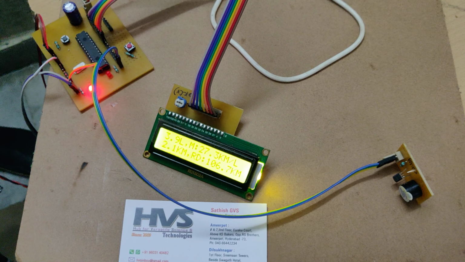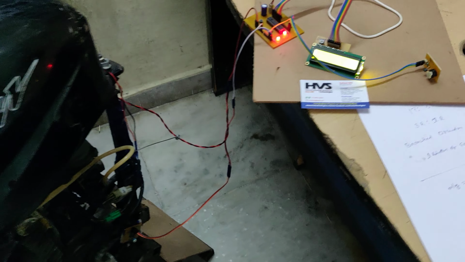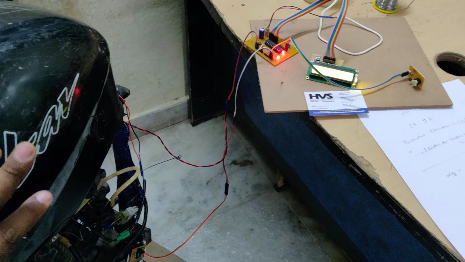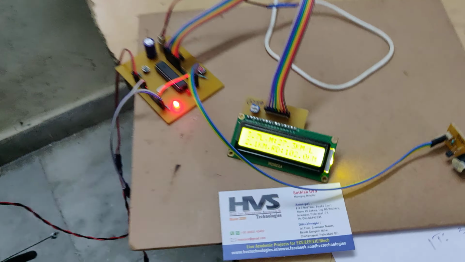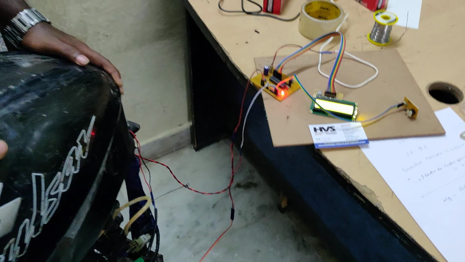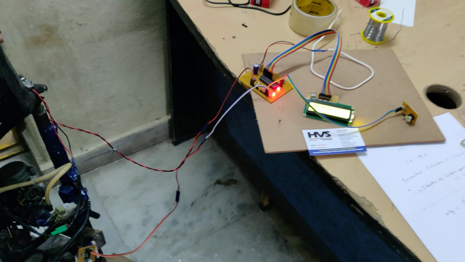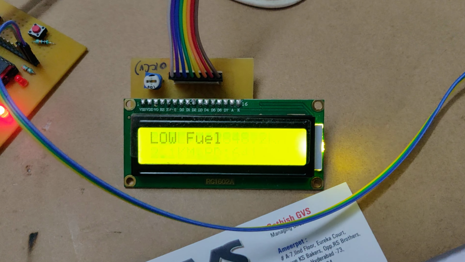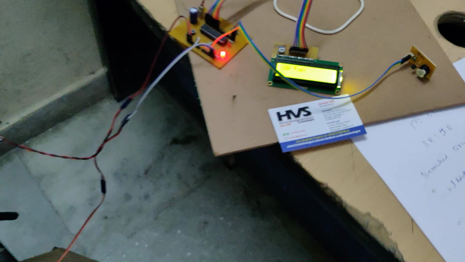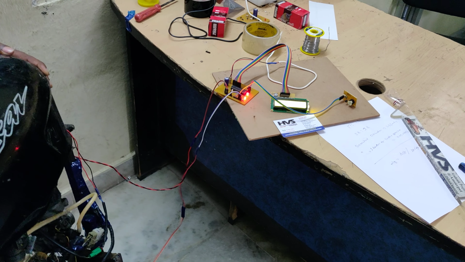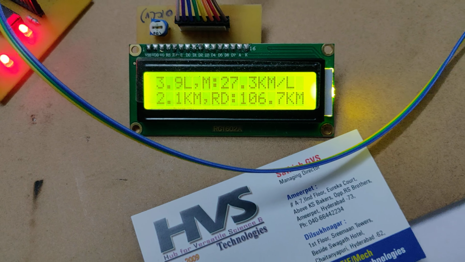Let us see the buzzer. We have connected this buzzer at the C3 pin. Now let us see. We are manually bending this to that side because the fuel gauge was placed on this side. When we bend it, the fuel gauge comes down, and we can create the low fuel indication. So now bending. Right, you can see that low fuel. And normal. So it's normal again. Right.